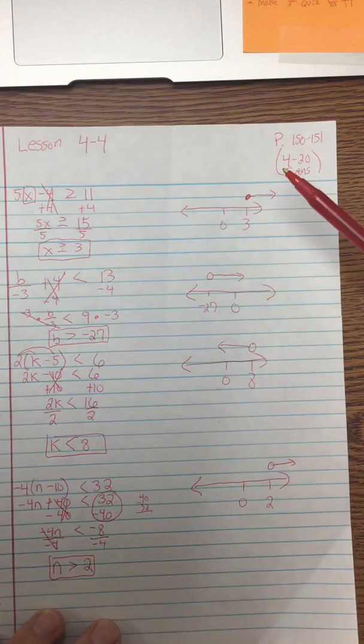All right, homework. Page 150 and 151, you do 4 through 20 evens.